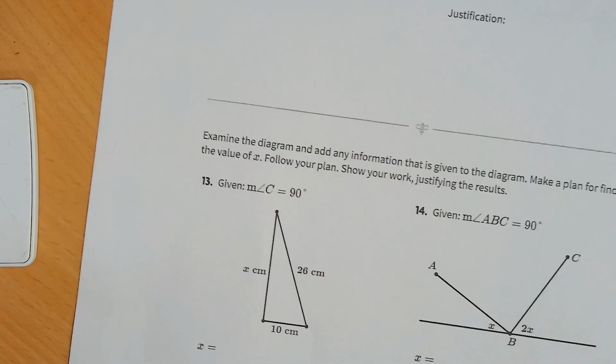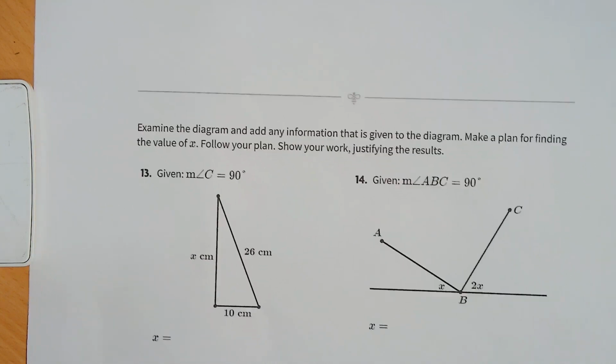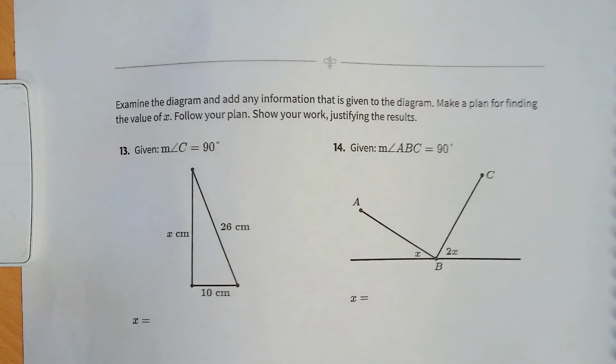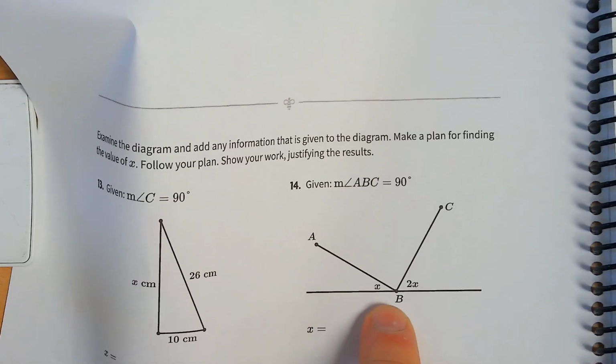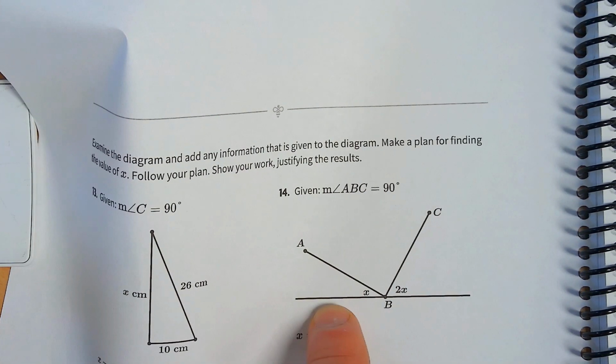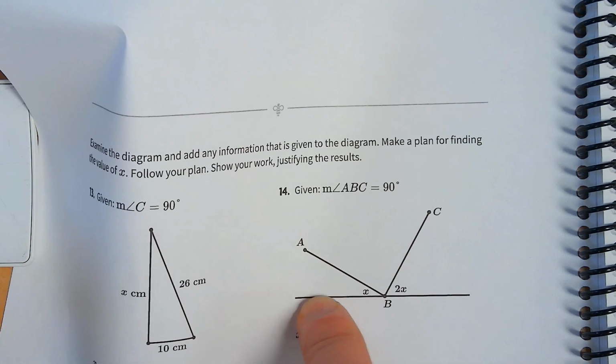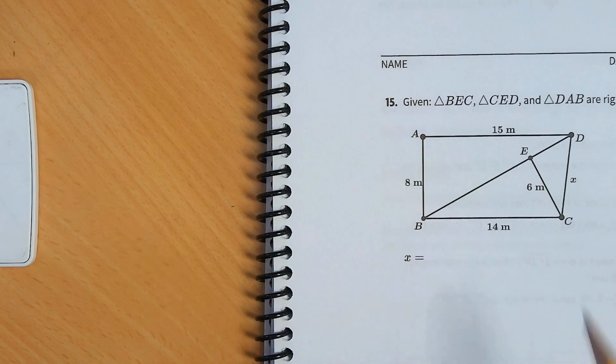Okay. Examine the diagram and add any information that is given to the diagram. Make a plan for finding the value of x and follow your plan. Okay, is that just Pythagoras? Oh no, this one's kind of interesting. Yeah, use algebra. Remember, the straight line equals 180, but they say ABC is 90. What does that tell you about these two angles added up to find x and do algebra? This one's really good.